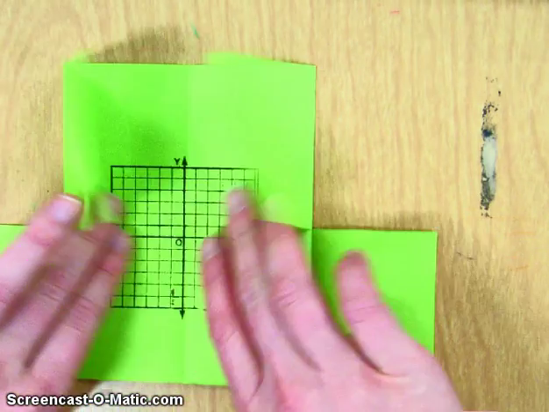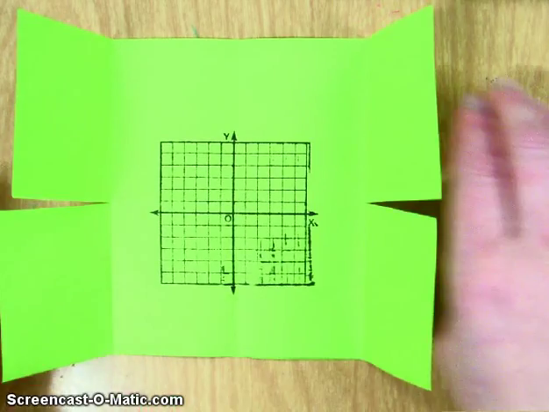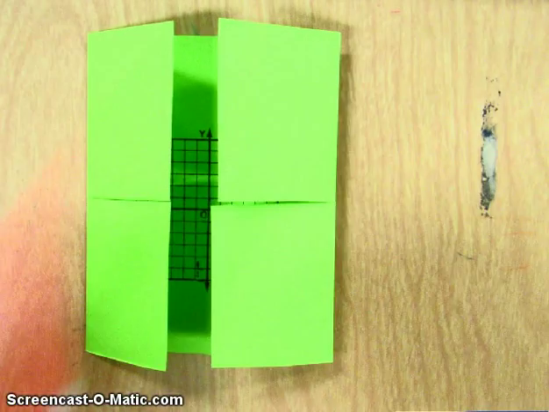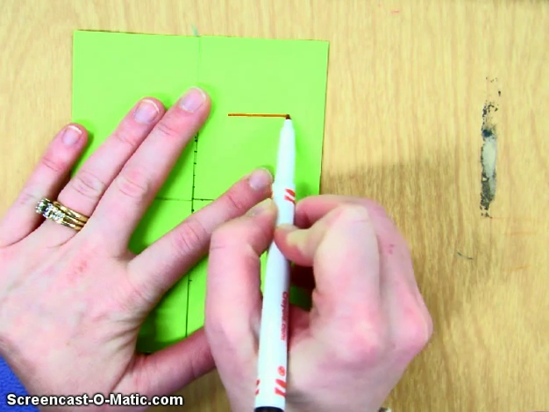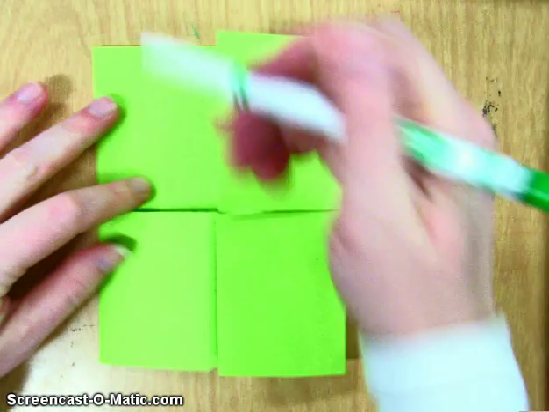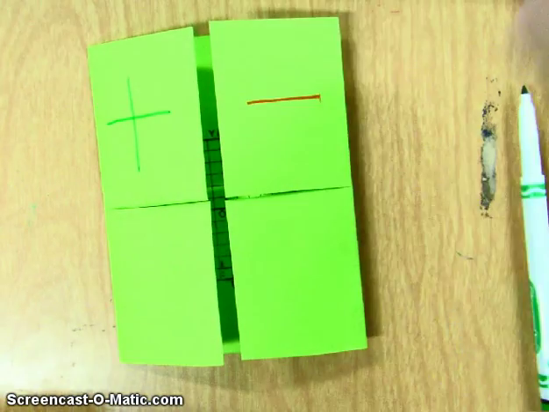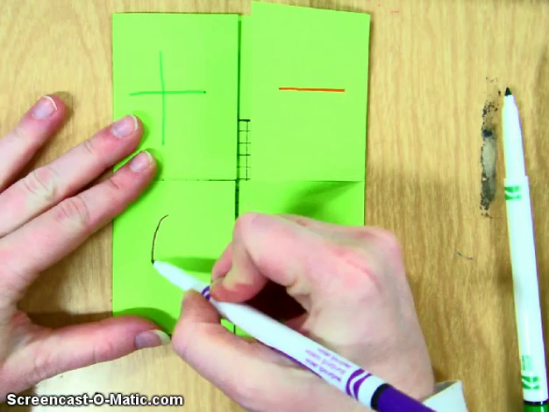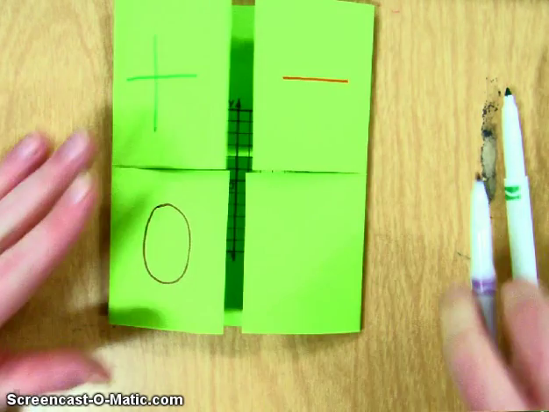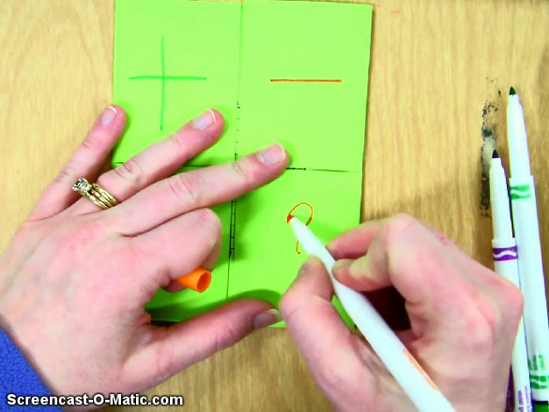And on the inside, you should have a coordinate plane. And on the outside, if you use colors, that'll make your information stand out a little bit more, maybe help you remember it a little bit better. And this is a question mark.